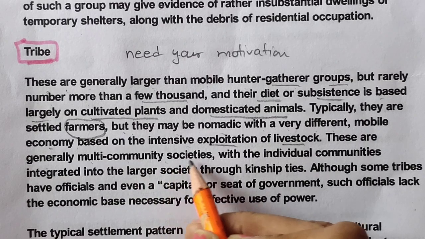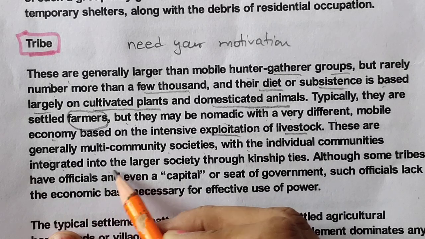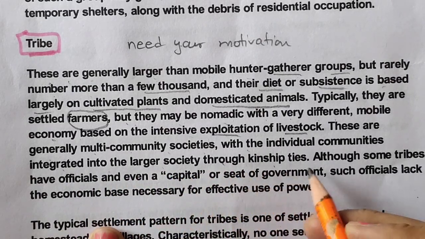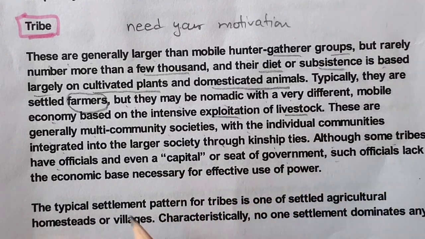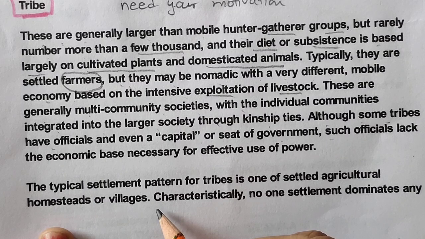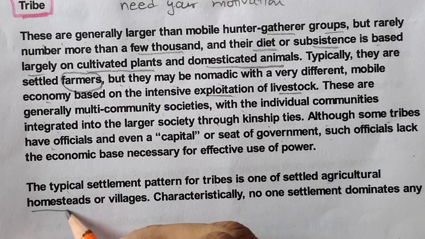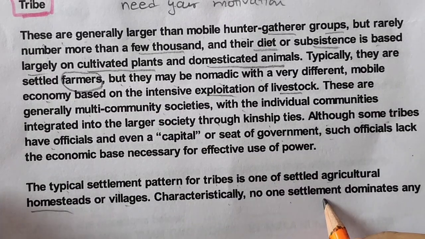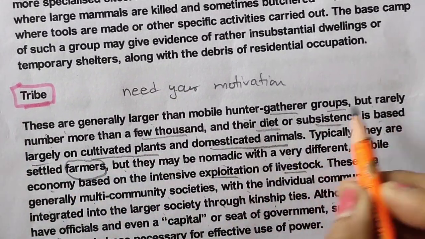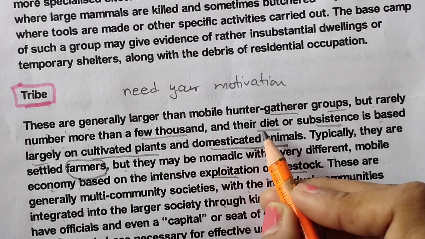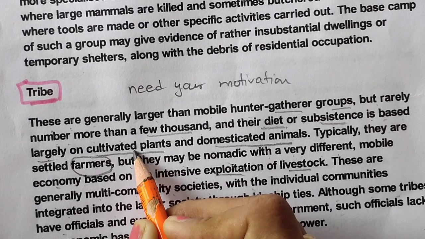These are multi-community, but they are talking about individual communities integrated into a larger society through kinship. Although some tribes have officials, even a capital or seat of government, okay, I am looking for a wide range of plants. Typical settlement patterns for a tribe are settled agriculture, homesteads or villages characteristic. No one settlement dominates. So here they are talking about plants. So let's read it again. But rarely number more than a few thousand, and their diet or subsistence is based largely on cultivated plants.